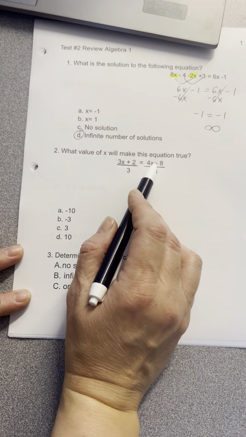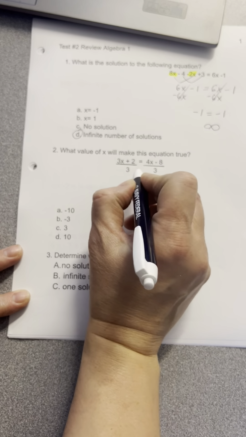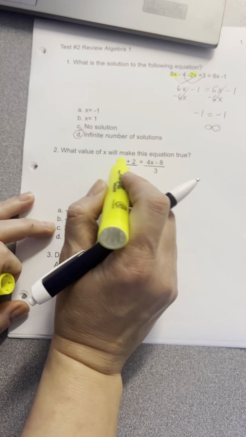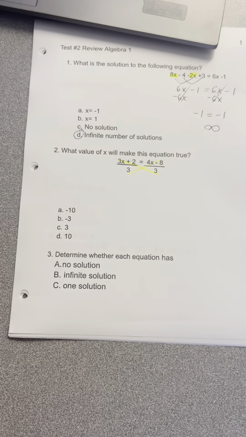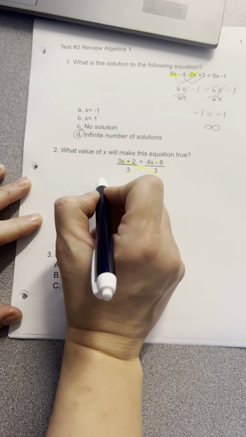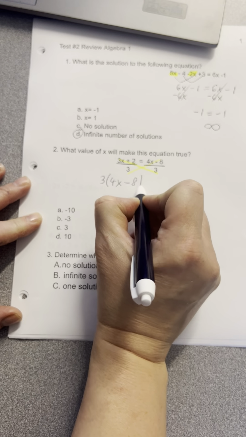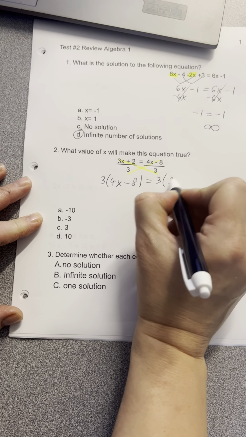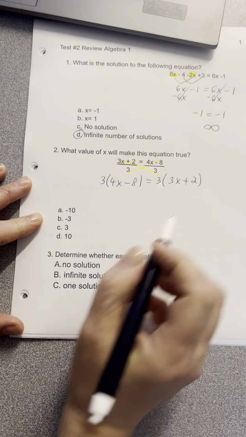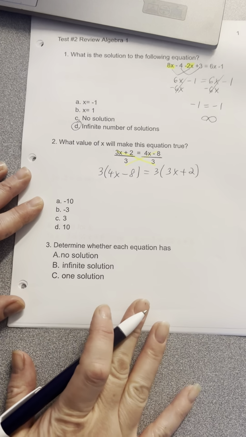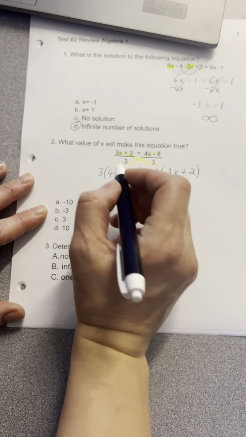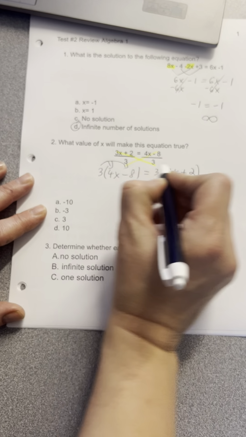This one here, we're going to start cross multiplying. So let's start here. All right, now we're going to distribute, so use distributive property.